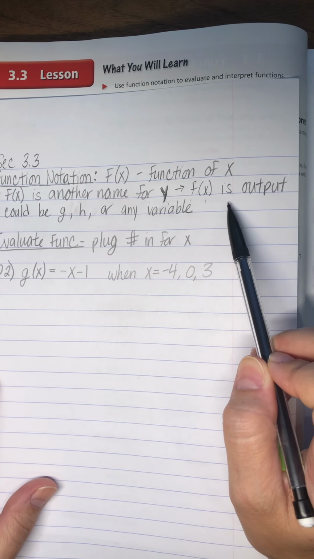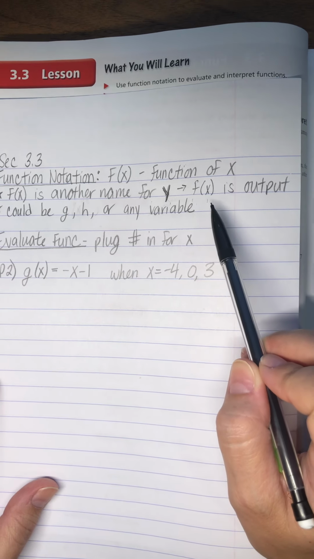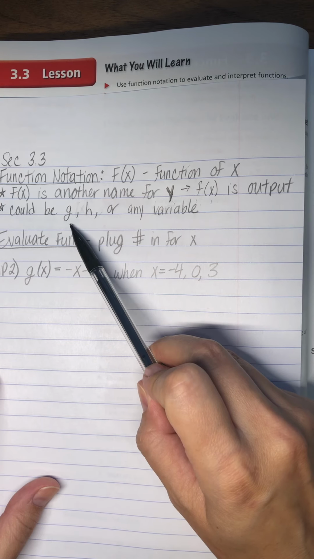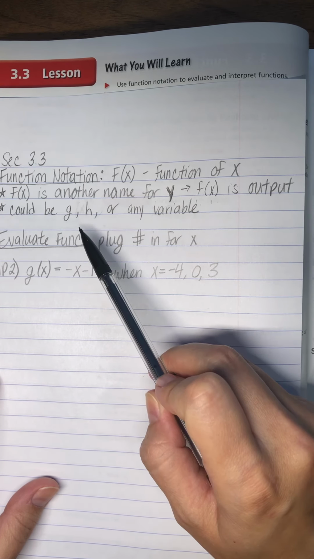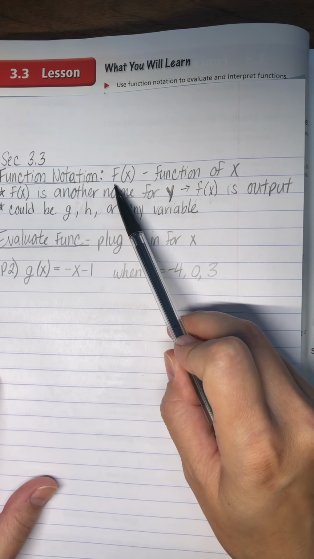Okay, so the x is still the input, our f of x is the output, but it's the same thing as y. Sometimes it's not always the letter f. Sometimes it could be g or h or any other variable. It could be m or j, but it always stands for a function.